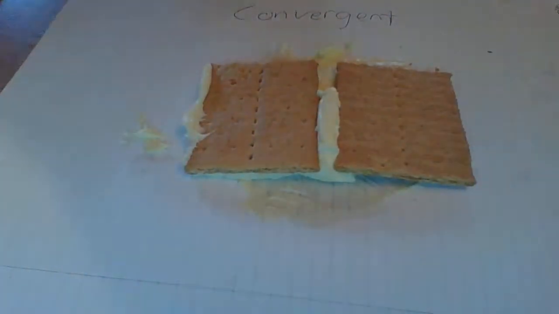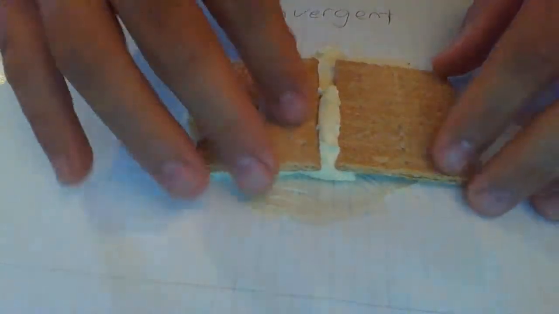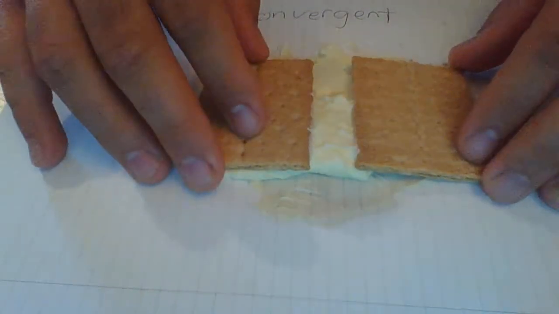Now, as these plates are sliding around, there are three different kinds of boundaries that are formed. There's convergent, there's divergent, and there's transform, or a strike-slip boundary. In order to demonstrate this, I have three different types of graham crackers and lemon frosting. These graham crackers are the plates, and this lemon frosting is what you would call the magma.